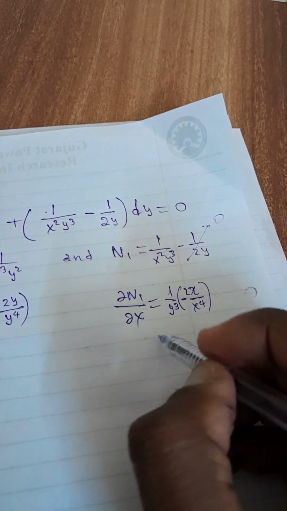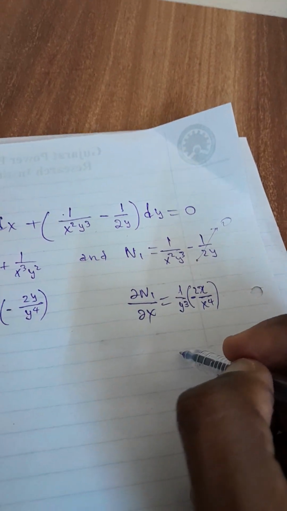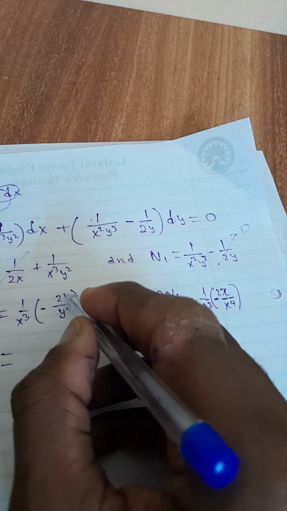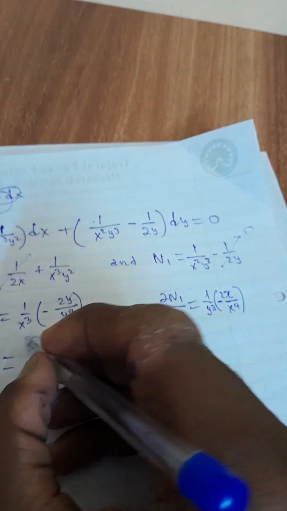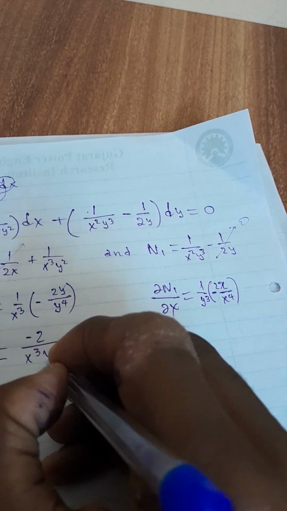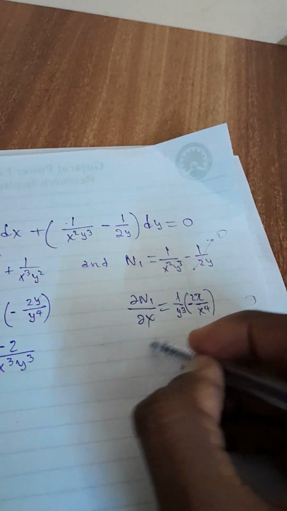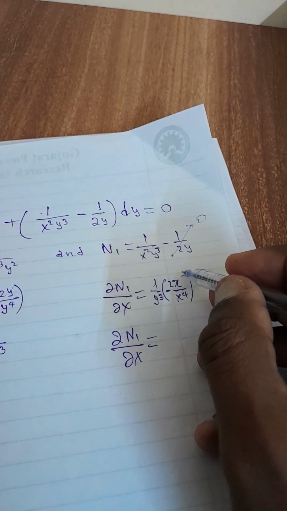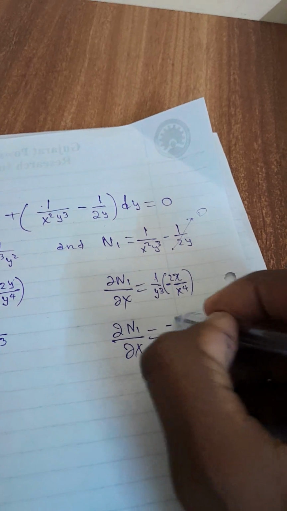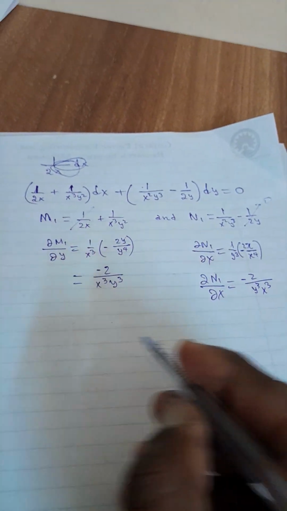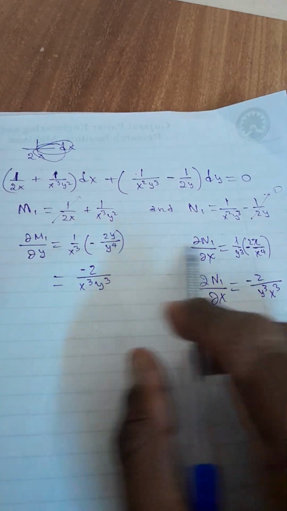Just find the common denominator here. If you find the common denominator, this and this will be cancelled out. You're going to have minus 2 upon x cubed y cubed. And here del N1 del x is the same, minus 2 upon y cubed x cubed. So they will be the same, so you can skip this step.